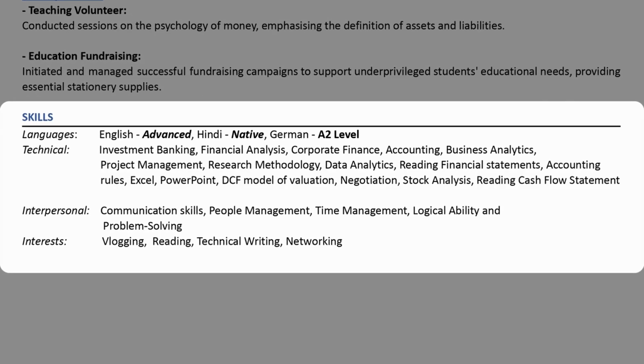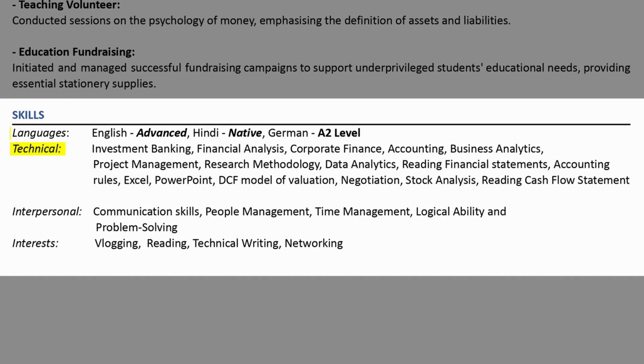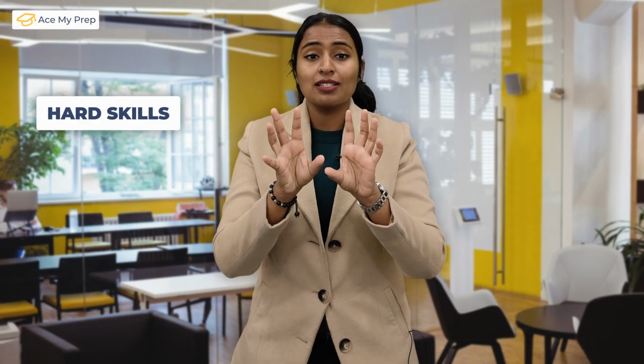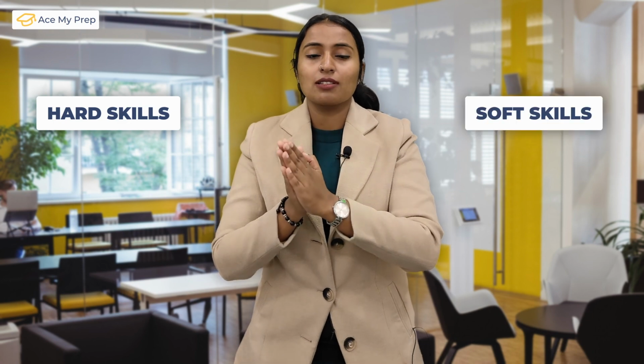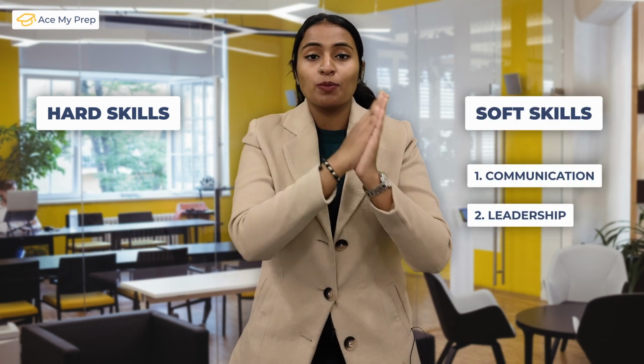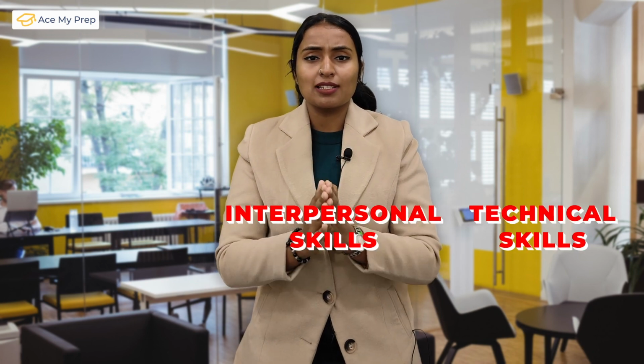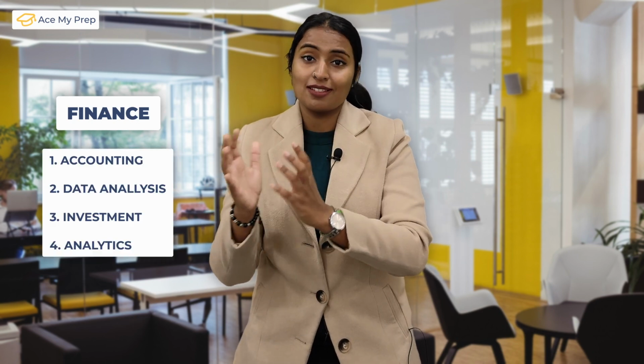Number 11, skills. Now here, create a specific section that outlines relevant technical or language skills. Include both hard skills, that is the technical skills, and soft skills, that means communication, leadership, teamwork, etc. Segregate the section into technical skills, interpersonal skills, and other skills. However, if you have a variety of experience and want to add a variety of skills, you can break the section down. For example, if you're applying for finance, you could create a different section for finance and add finance-based skills.